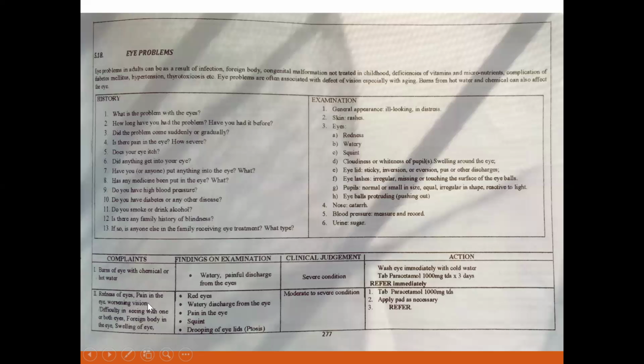Then, if it were to be here, it's not pointing to a particular diagnosis. As such, we are seeing redness of the eye, pain in the eye, worsening vision, difficulty in seeing. So we should ask, what is the problem? How long has it been, for us to know if it's acute or chronic? Have you had this condition before? It could be eye infection, it could be conjunctivitis, or it could be eye infection of viral origin. You can also ask, when did the problem come? Is it suddenly or gradually? They will tell us whether it's insidious. It can tell us if it's a highly infectious eye infection.